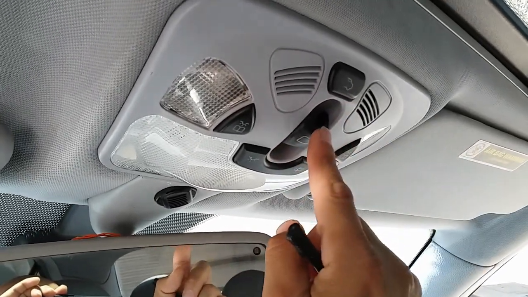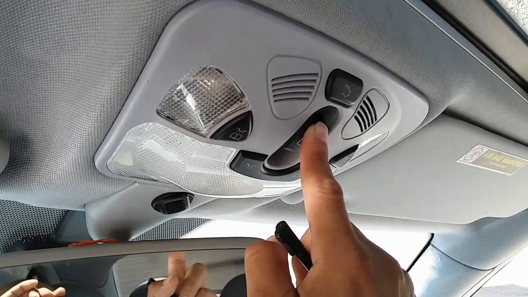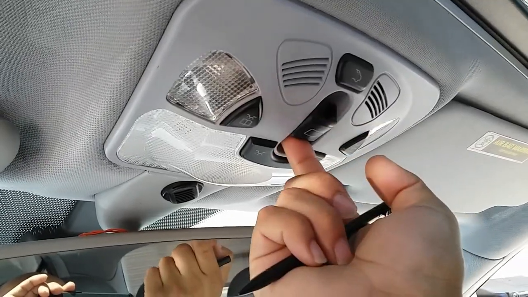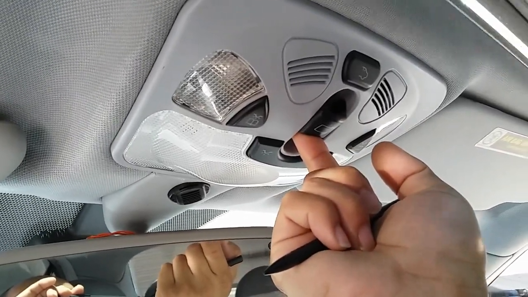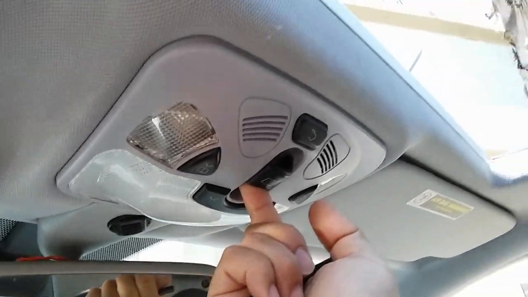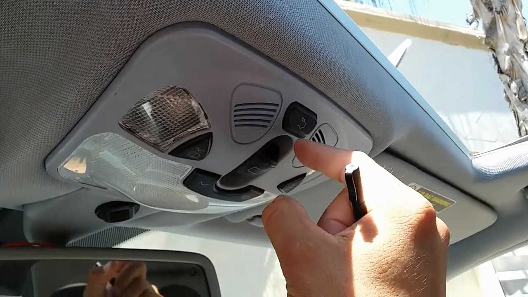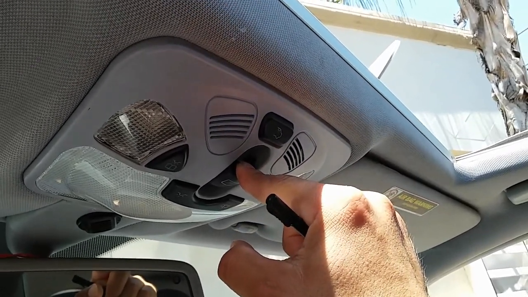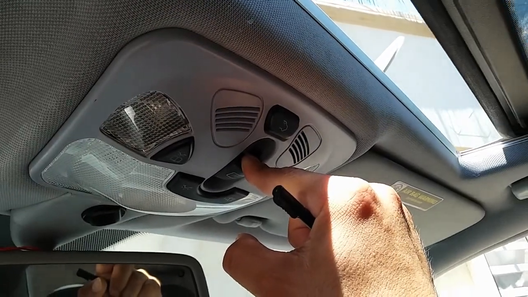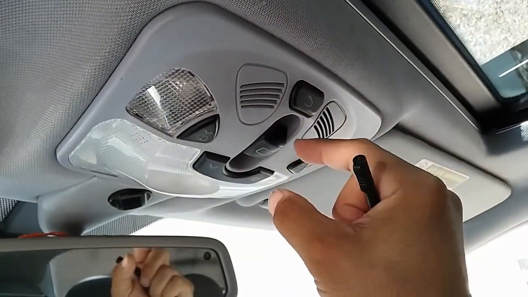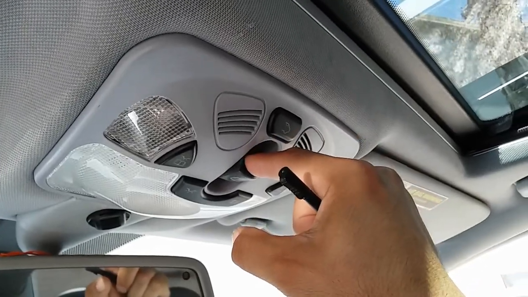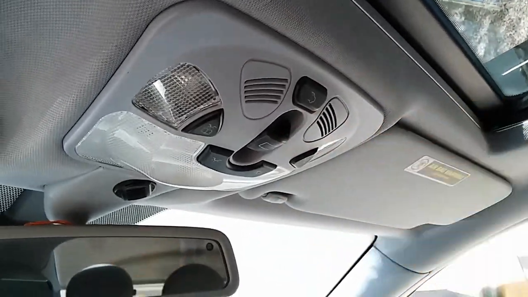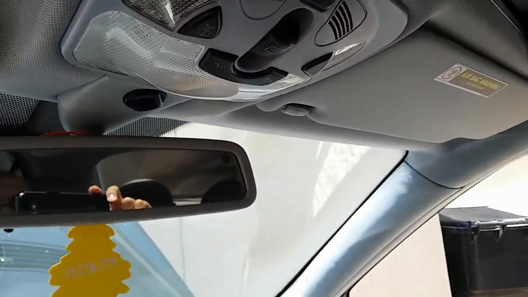So here we go. I'm going to push up 5 seconds. 1, 2, 3, 4, 5. I'm going to push backwards now for 5 seconds. 1, 2, 3, 4, 5. I'm going to push forward 5 seconds now. 1, 2, 3, 4, 5. I'm going to push down now. 1, 2, 3, 4, 5. And that should supposedly do the trick.